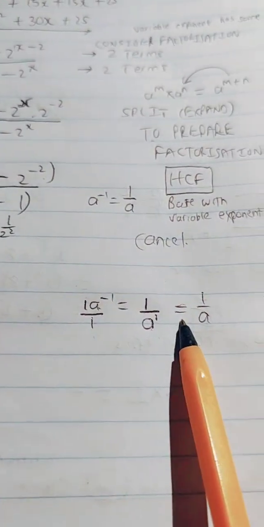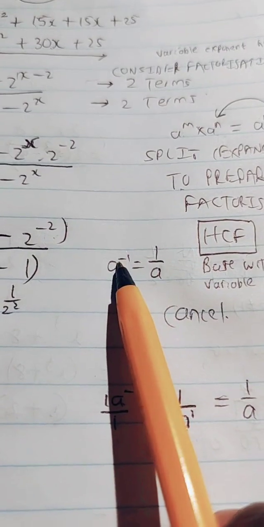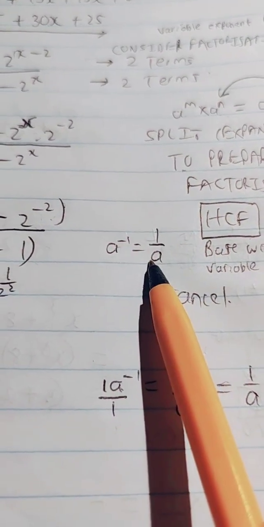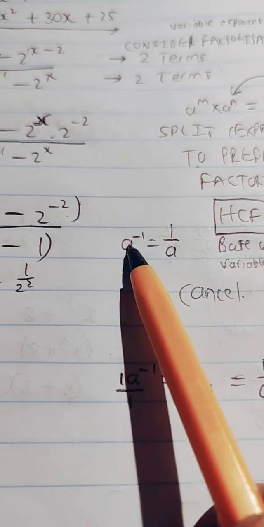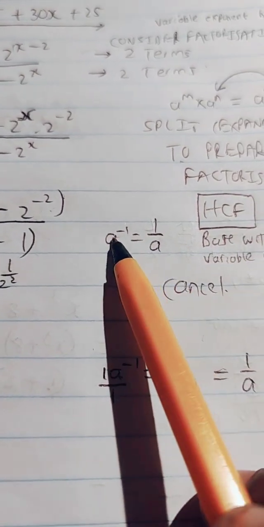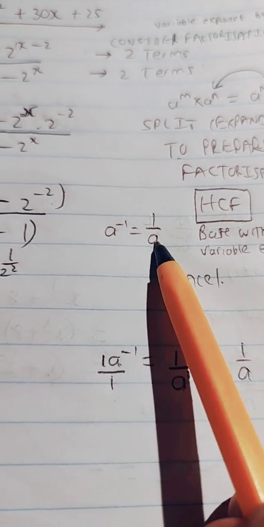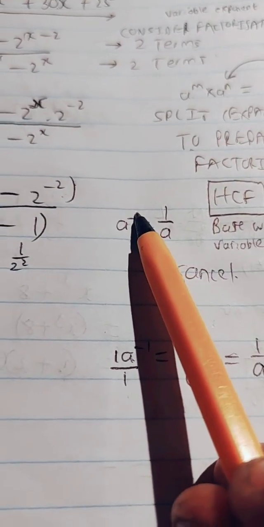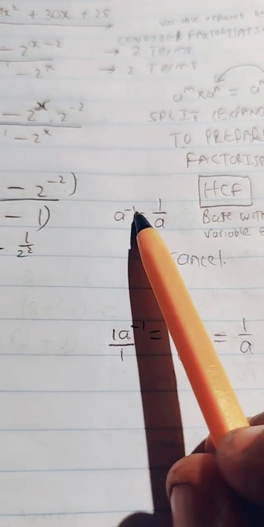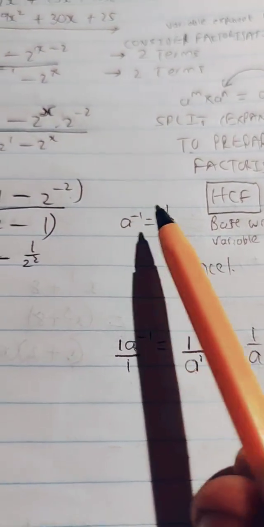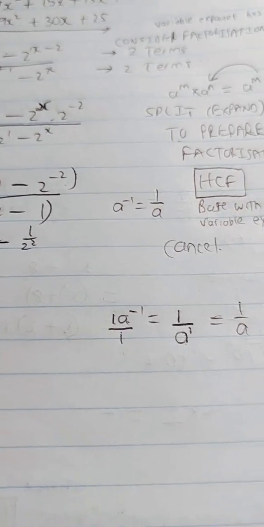That is why the answer is 1 over a. So a to the power negative 1 is 1 over a, because when a base is raised to a negative exponent, the base changes position from the numerator to the denominator, and the exponent sign changes from negative to positive. In fact, let's just say the exponent sign changes from whatever it was to the other sign.